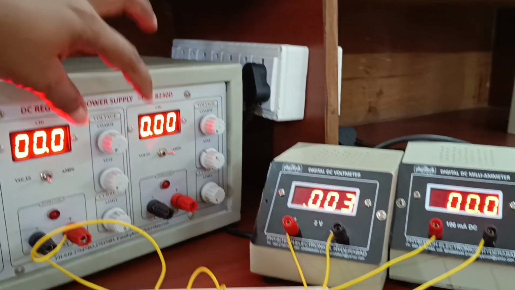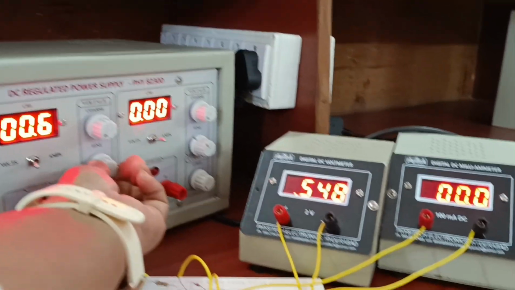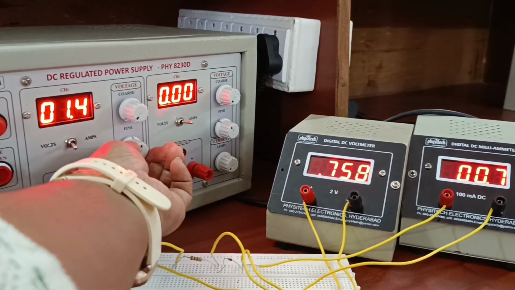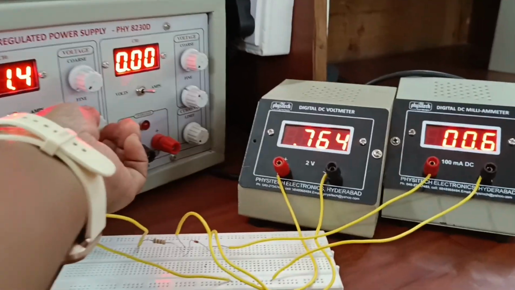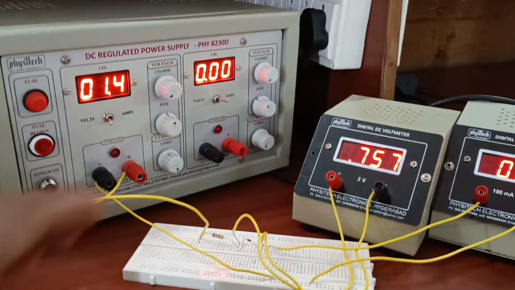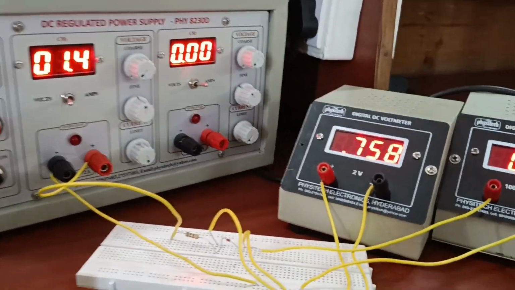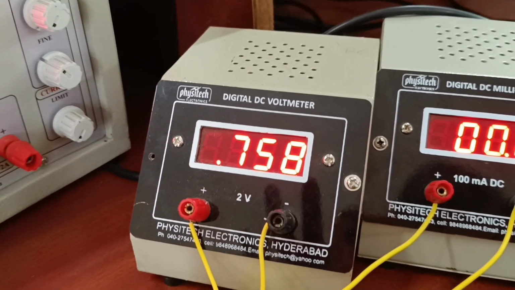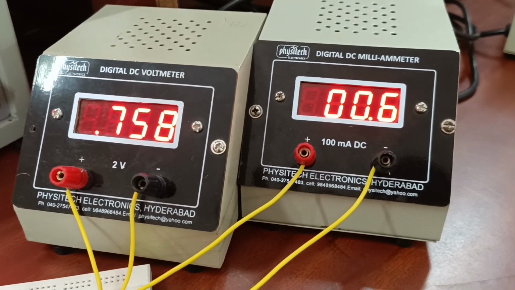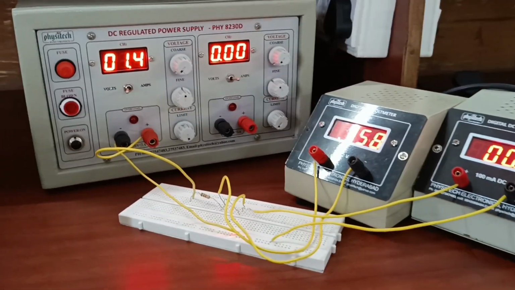By varying the voltage, observe the VI characteristics of the Zener diode. It is the same as the PN junction diode. I am giving 1.4 volts applied voltage from the RPS. Voltmeter reading 0.758, ammeter reading 0.6. Okay, this is the Zener diode, PN Zener diode characteristics.